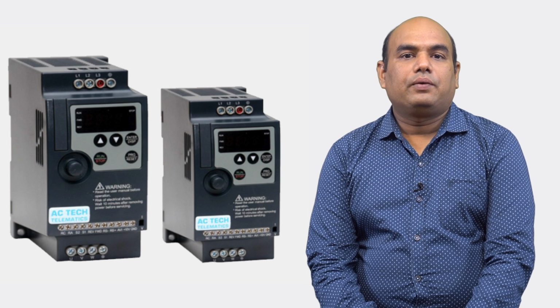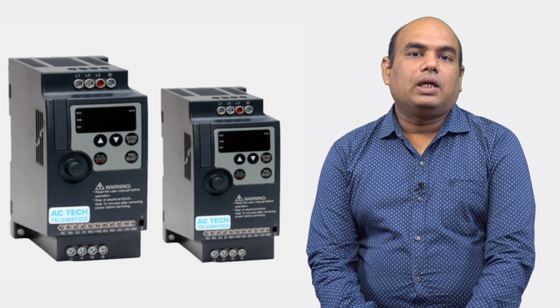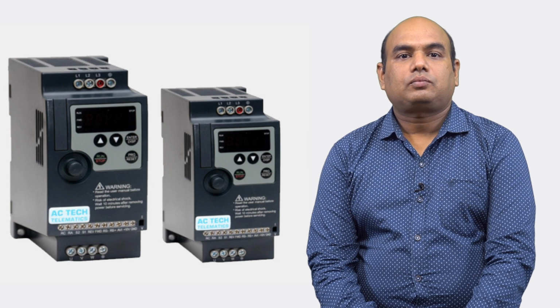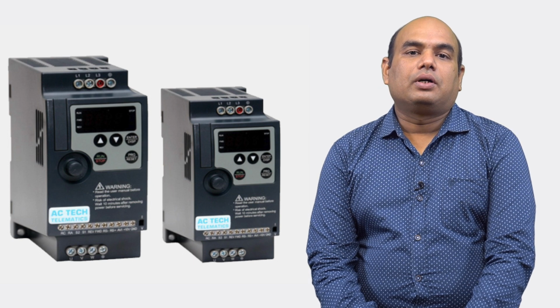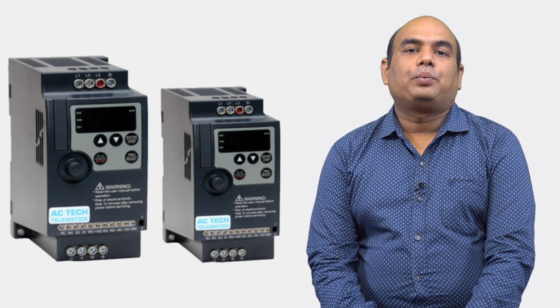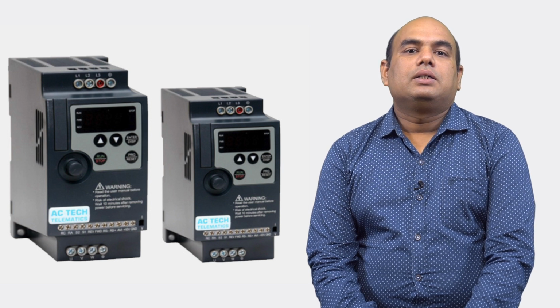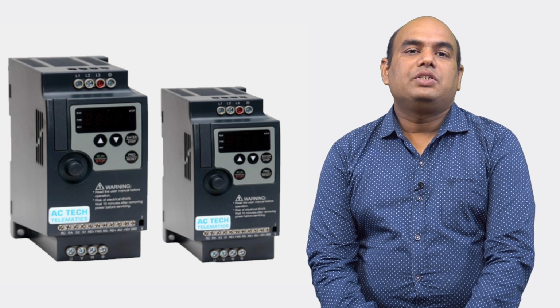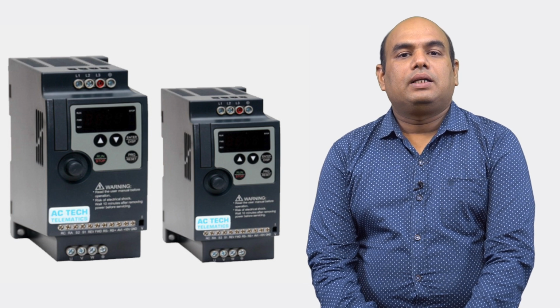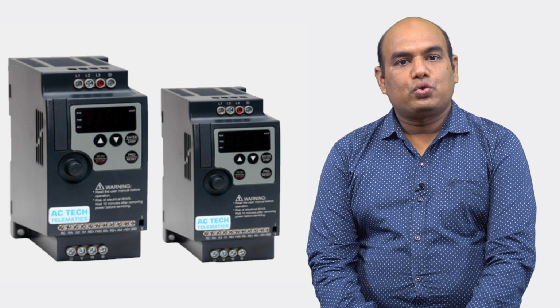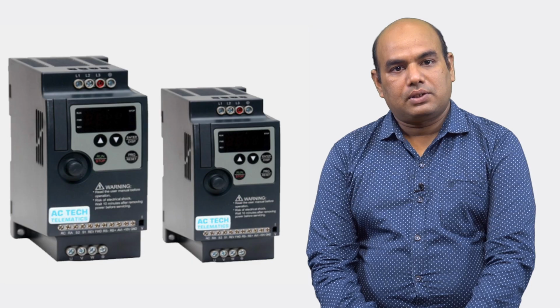Generally, MOSFET is used in low voltage and low power inverters. Power transistors are used up to medium power level, and GTO and IGCT, that is insulated gate commutated thyristors, are used for high power levels.